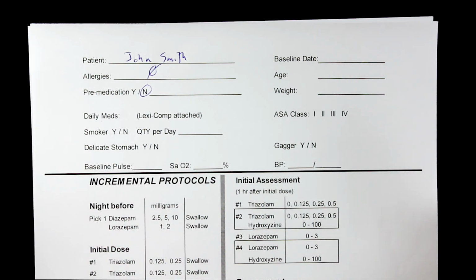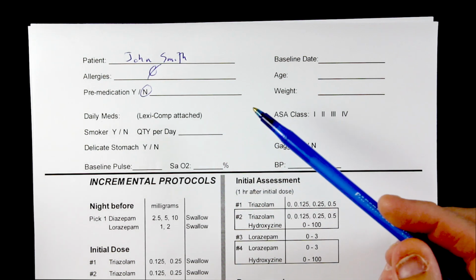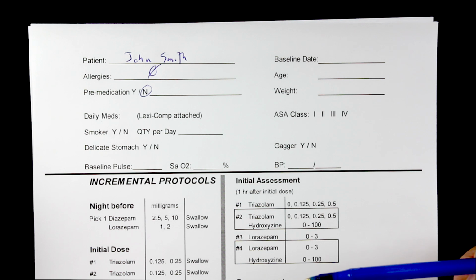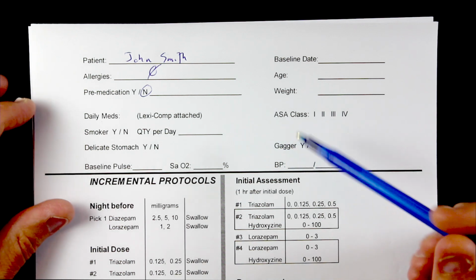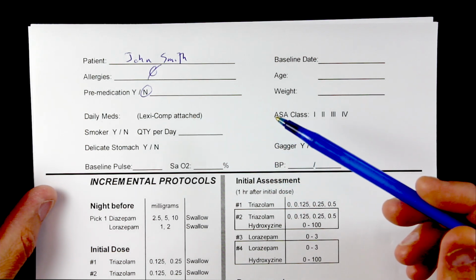The daily meds, instead of writing in all of the medications, we take the prescriptions that the patient has and put them into a program called Lexicomp, and we also put in all of the different drugs that we're going to use and then see if there's any cross reactions. So attached to this form will be the Lexicomp report. So that's just a reminder to our staff to put that in there.